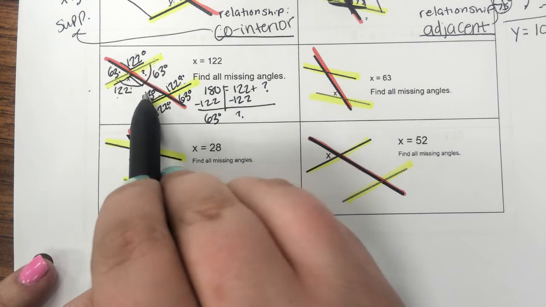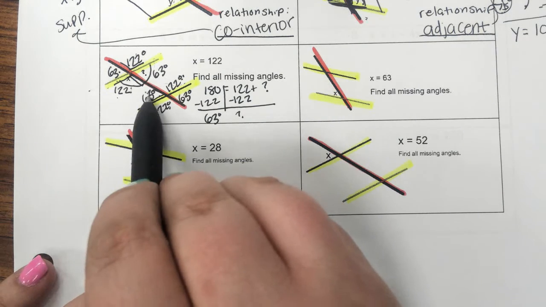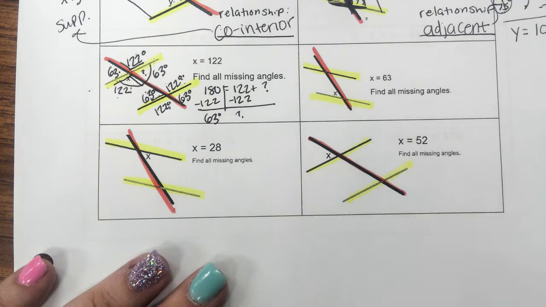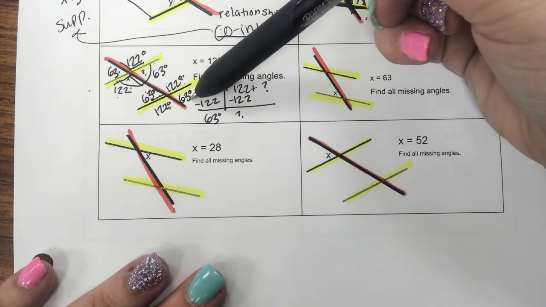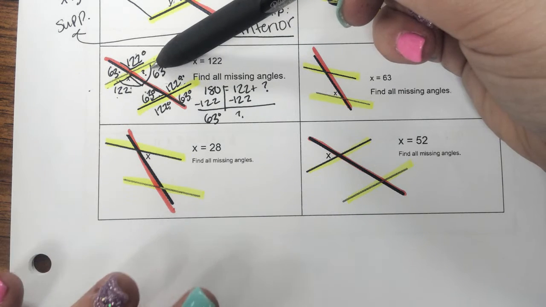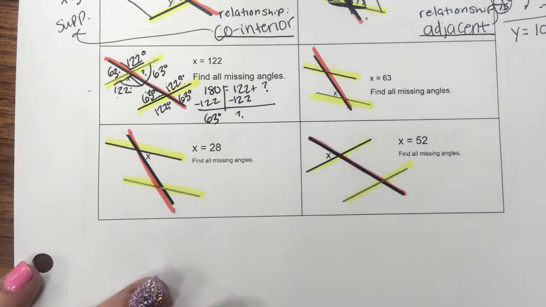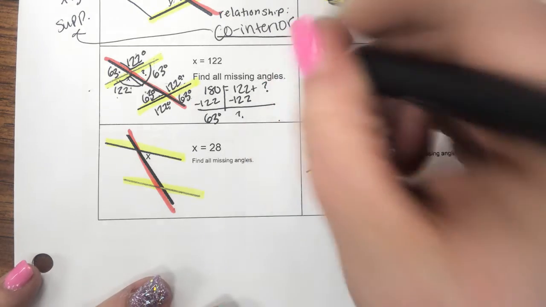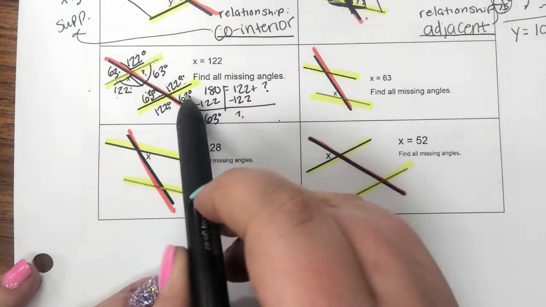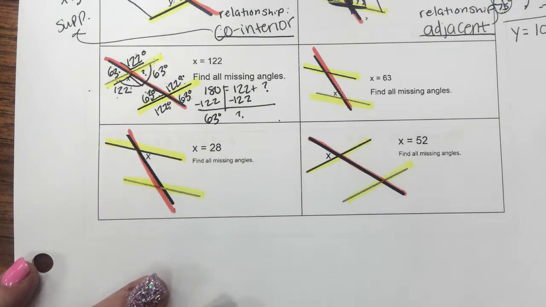Again, they're vertical. This 63 is vertical from that 63, so I know they have to be the same. Or you can say this 63 is corresponding with this original 63 we found. So we only had to do one math problem, and we figured out all of the angles. That was if I was given one of the angle measures.